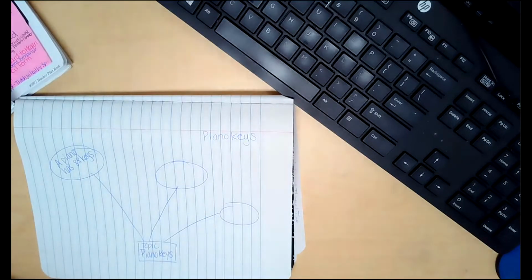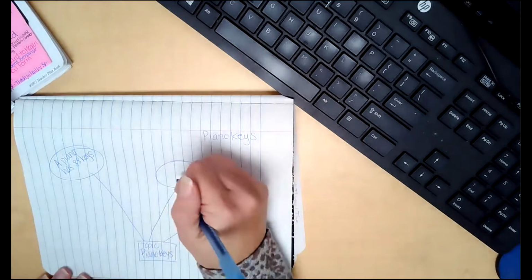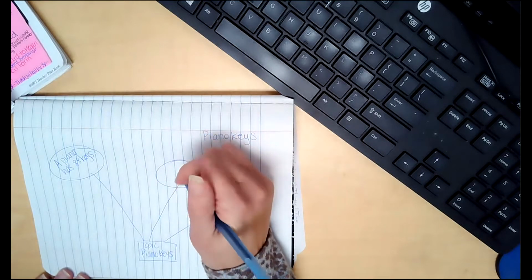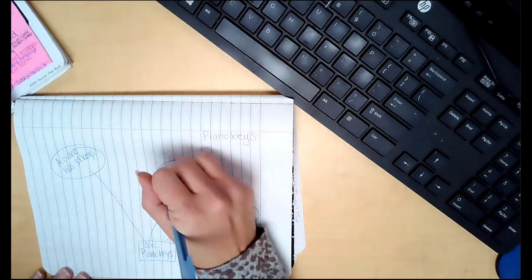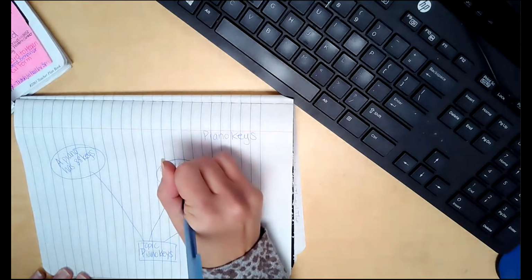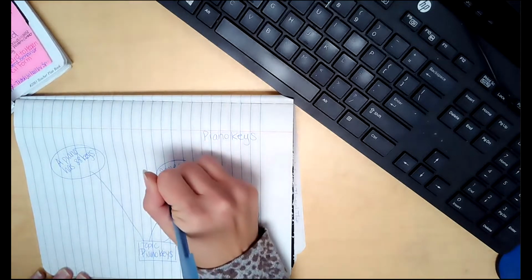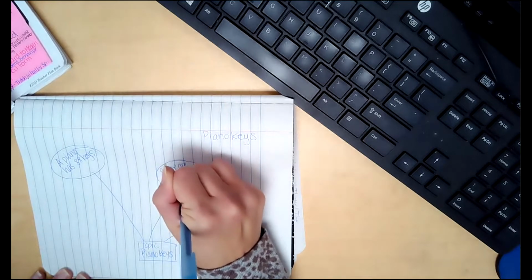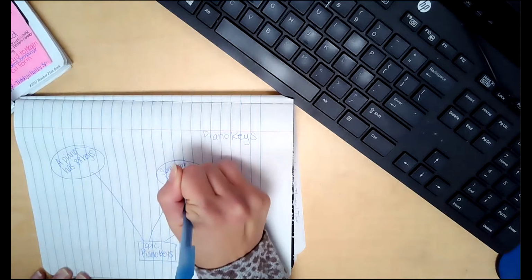It also says that some are black and some are white. I can add that here, but if I were summarizing it, it wouldn't be a main idea. So I'm going to put some are black and some are white.